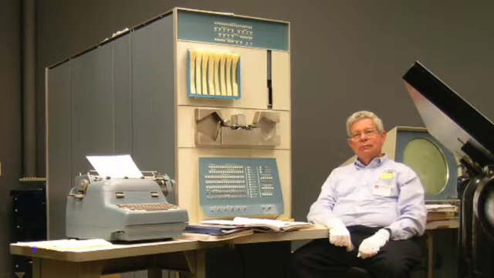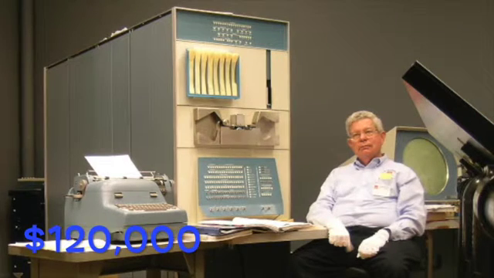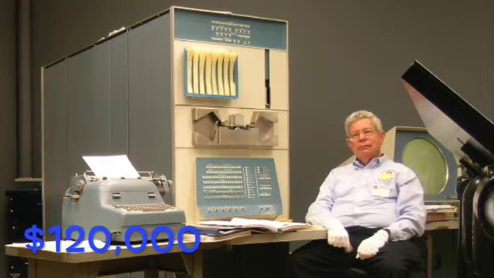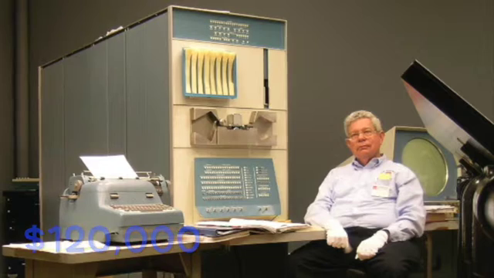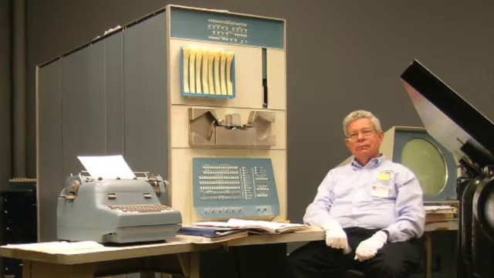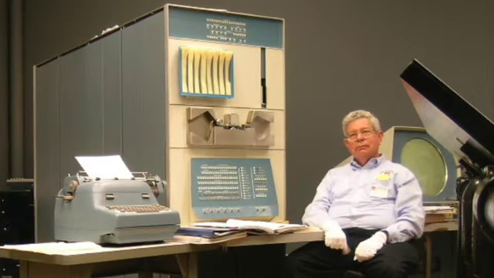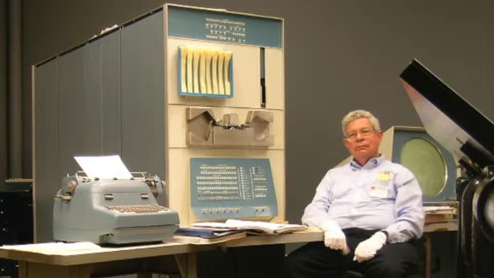The cost? Oh boy! Ironically, this is what led to the computer's name. It was referred to as Expensive Typewriter, or ET. Great job, guys. Innovative technology needs work on the name, though.